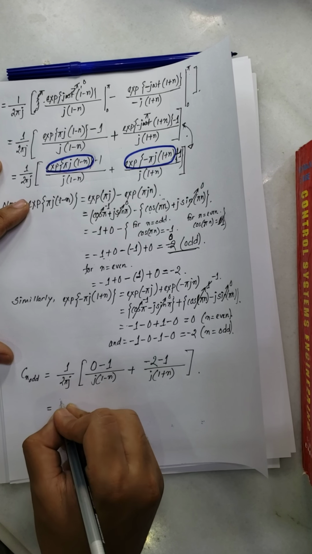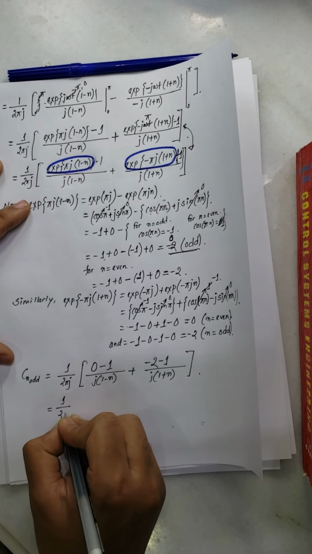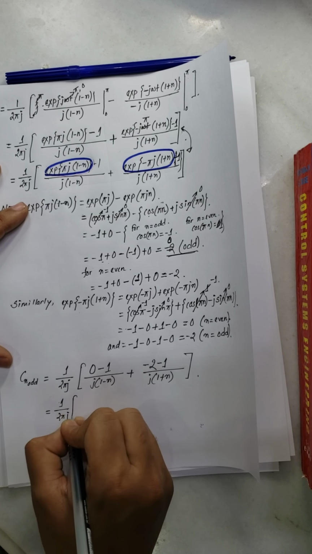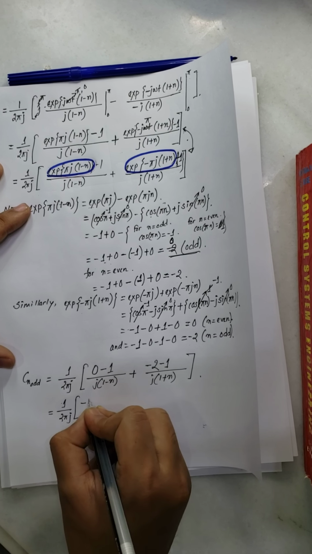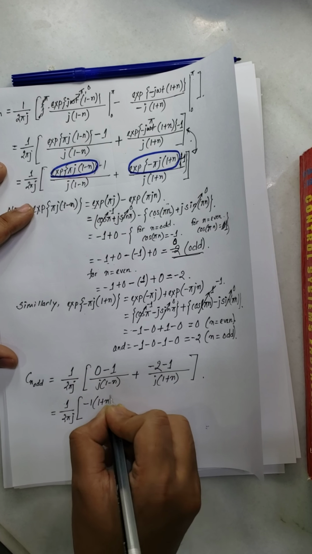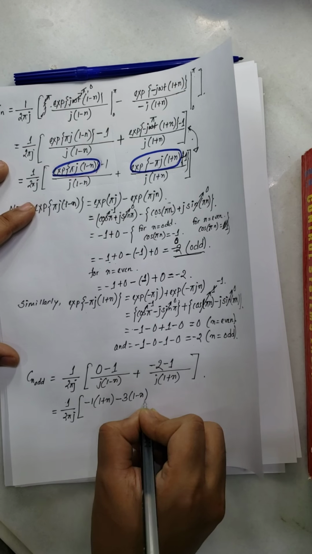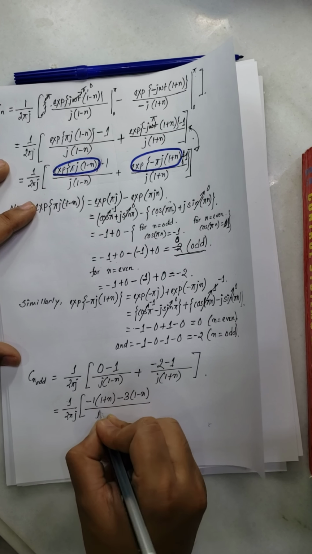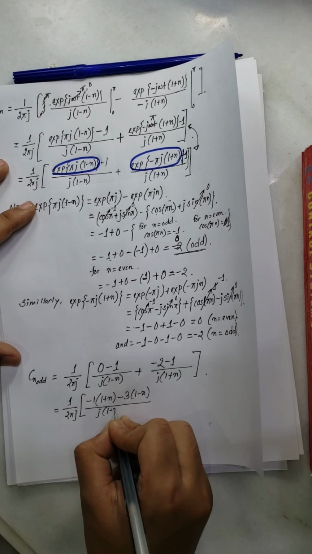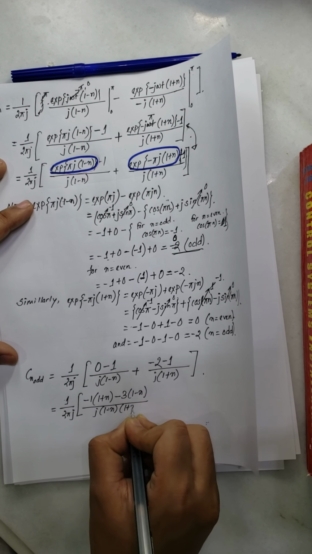Now upon further simplification, we can write this to be twice pi j, minus 1 plus n minus 3 1 minus n, j of 1 minus n and 1 plus n.